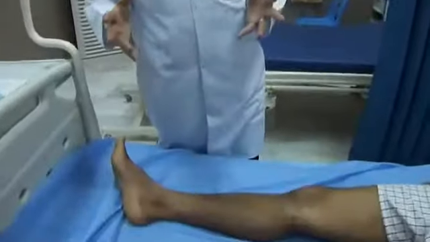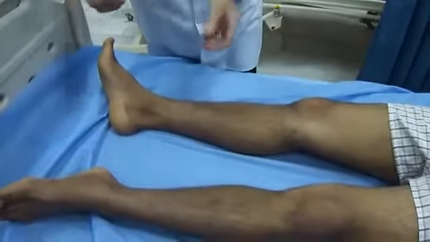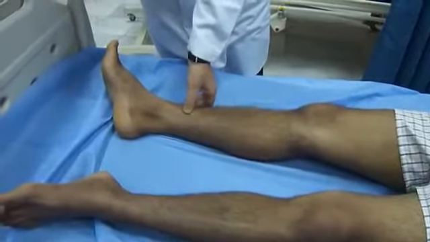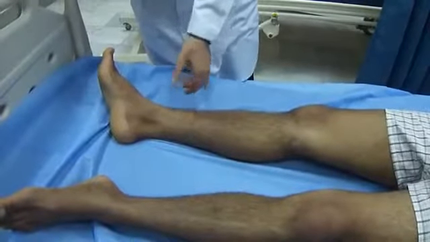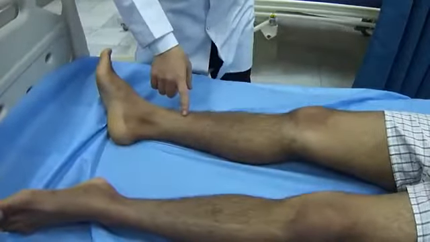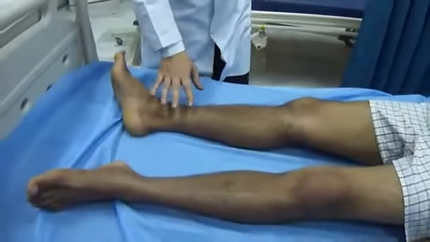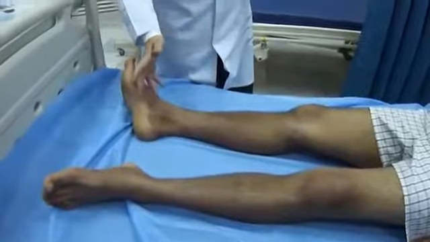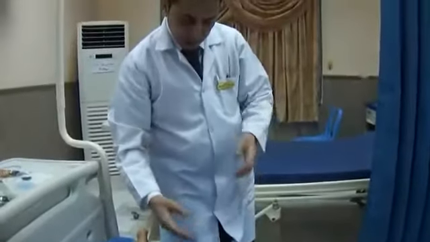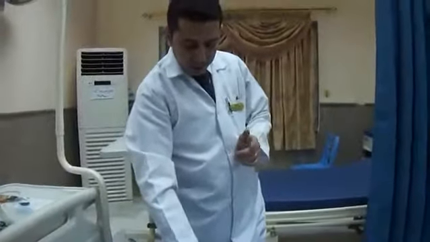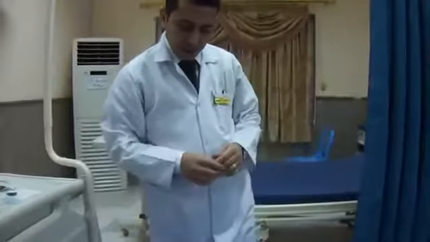The grade of edema is determined in this way: when you press and then remove your finger, how long the indentation takes to return to its normal state. This grade is subjective by the examiner and could be from +1 to +4 in patients with severe edema.